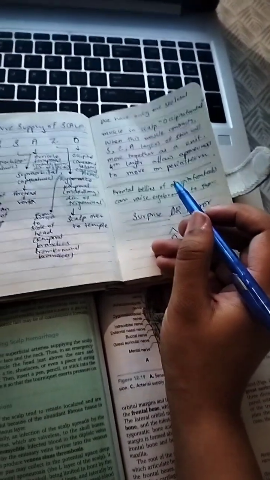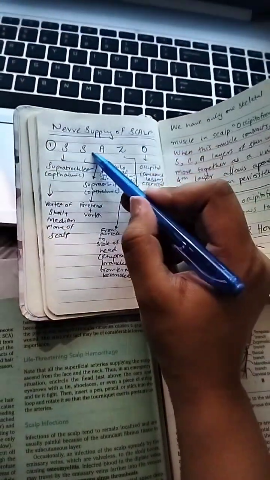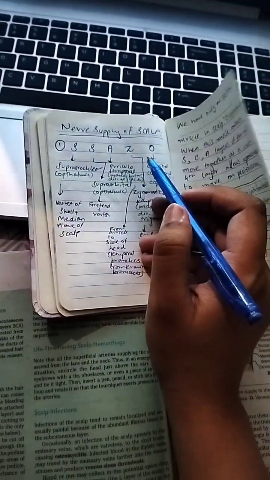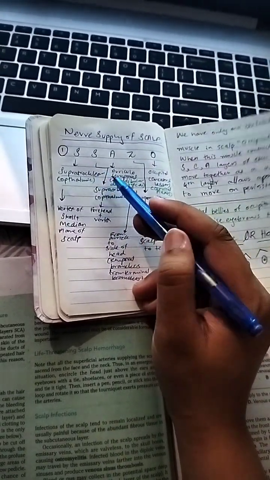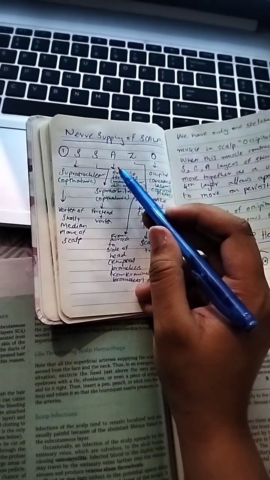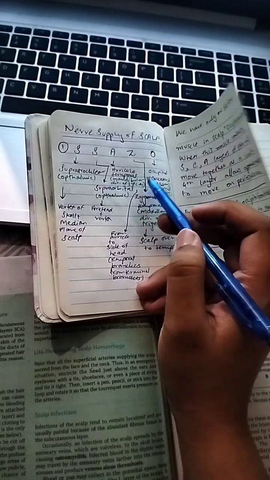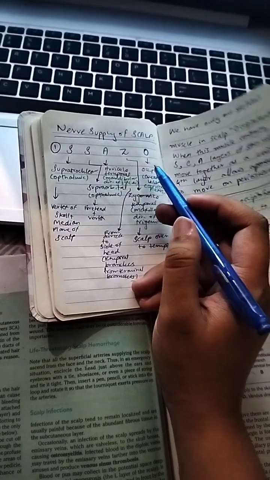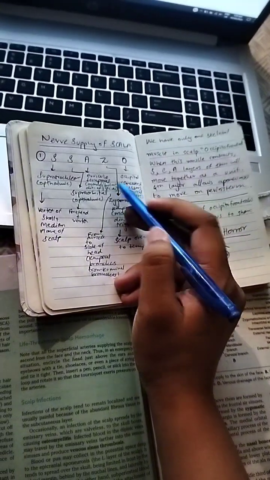Now let's talk about the nerve supply of the scalp. So I have a mnemonic for you guys, and that is SSAZO. Okay, so S for supratrochlear nerve, and another S for supraorbital nerve, A for auriculotemporal nerve, Z for zygomaticotemporal nerve, and O for the occipital nerve. Occipital nerve is further divided into greater and lesser occipital nerves.